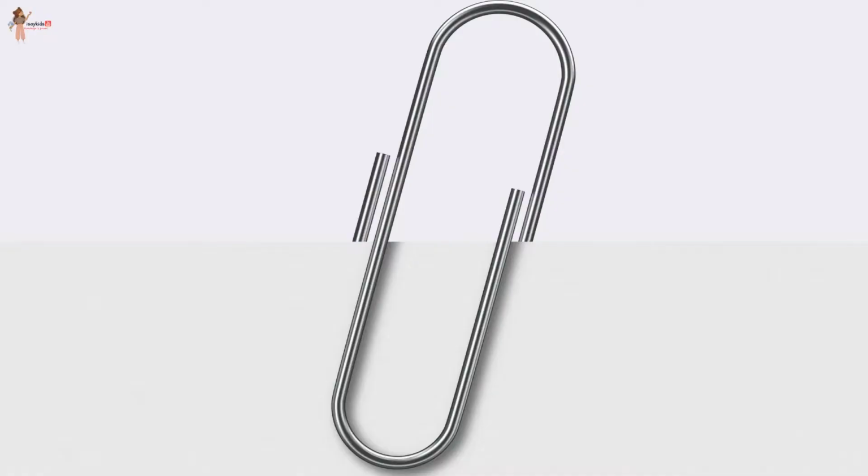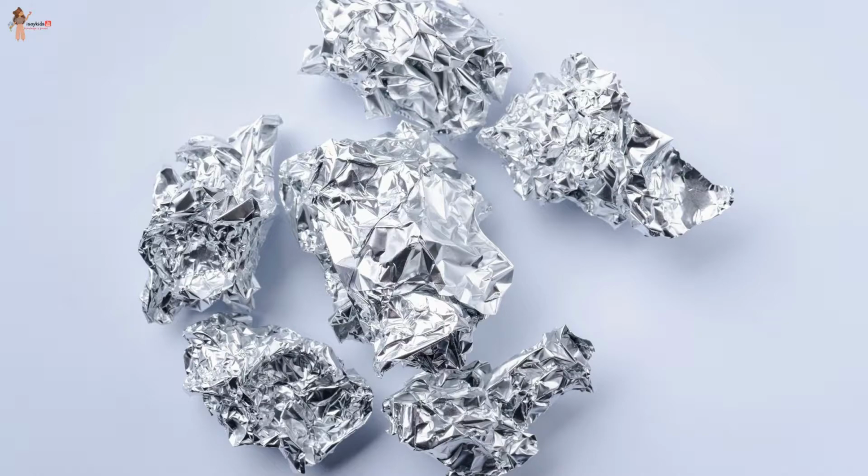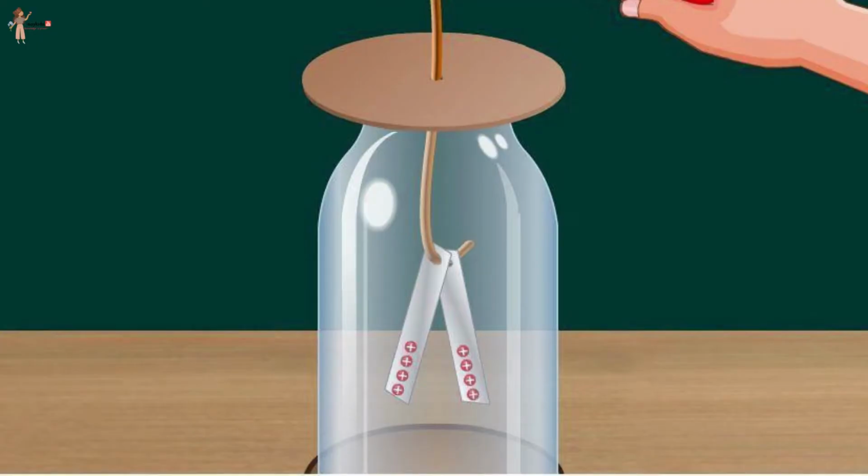Pierce a hole in it so that a metal paper clip can be inserted. Open out the paper clip. Cut two strips of aluminum foil about 4 cm by 1 cm each. Hang them on the paper clip. Insert the paper clip in the cardboard lid so that it is perpendicular to it.